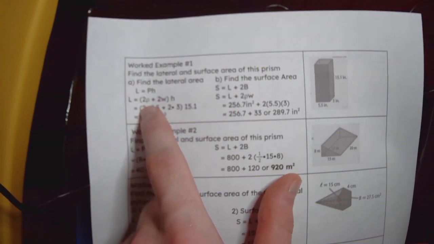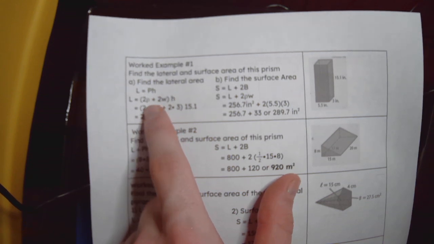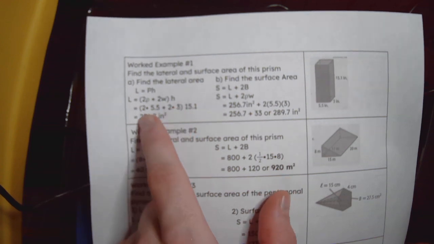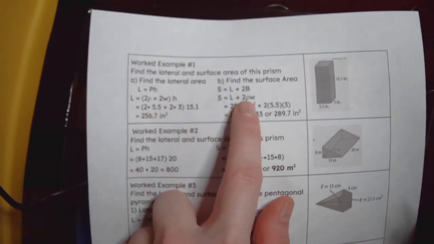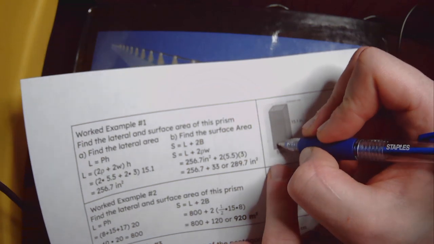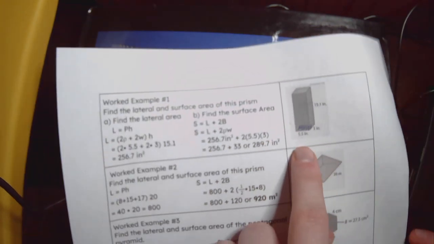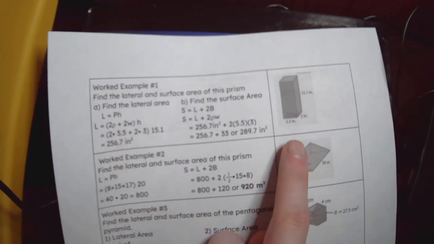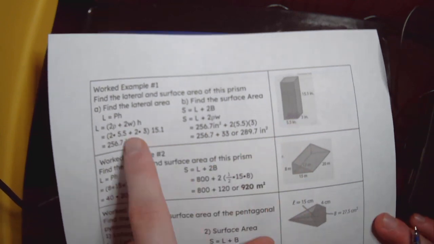So 2 times, I don't know what that's supposed to be. I guess I didn't want to use L, but 2 times the length plus 2 times the width times the height of the prism. So I used 5.5 and 3. So I decided that this rectangle on the bottom was the base. Rectangular prisms are annoying because you have many options. I'm just picking the one on the bottom to be the base.